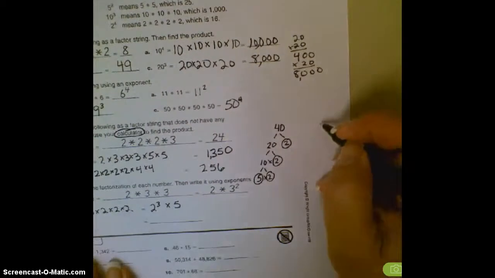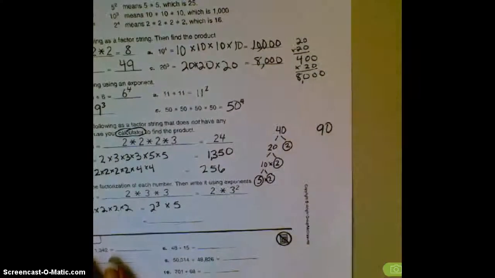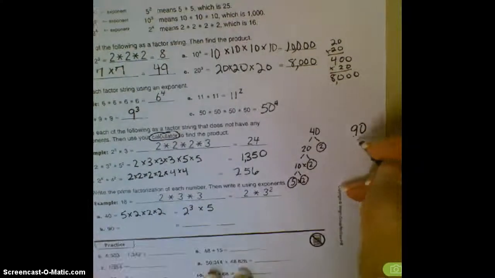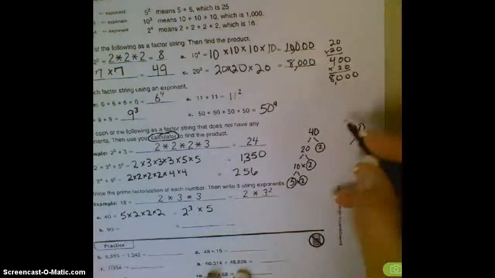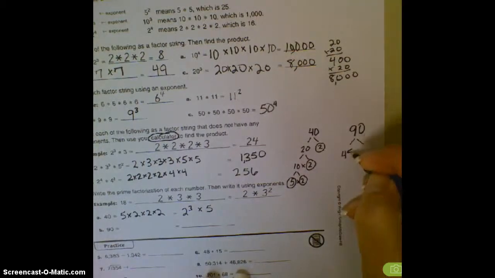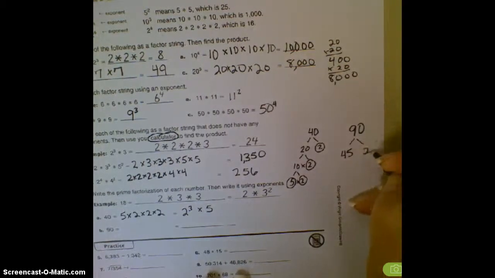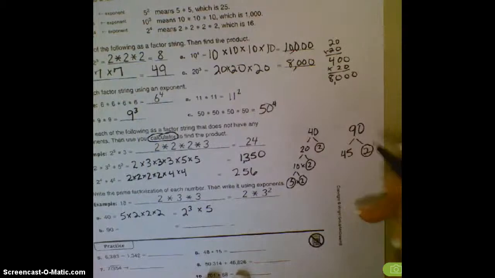I'm going to do the same thing over here with 90. And you might divide yours slightly differently than mine, and that doesn't mean yours is wrong. We'll get the same factorization just like we did in class. I know my 45 times 2 is going to be 90, so I'm going with that. There's one prime factor.